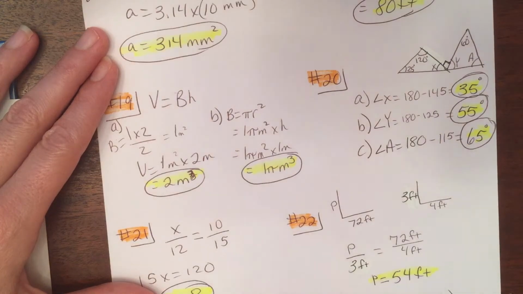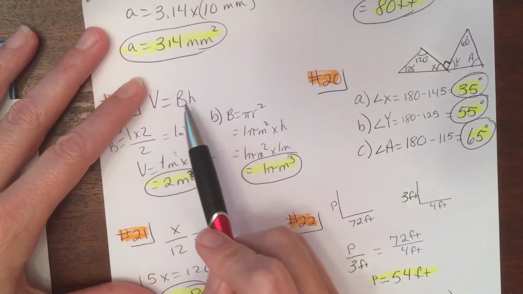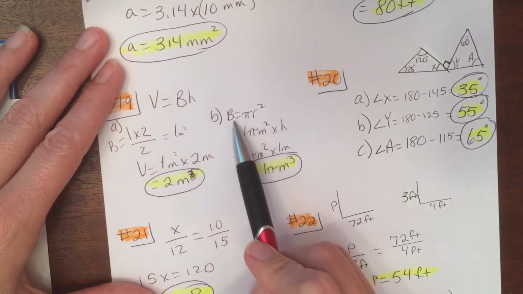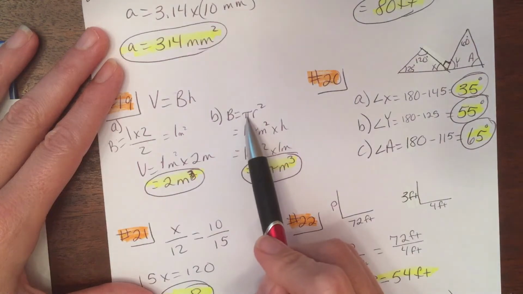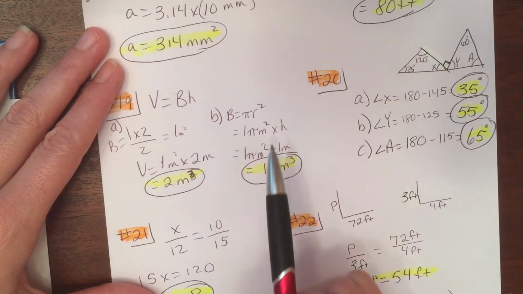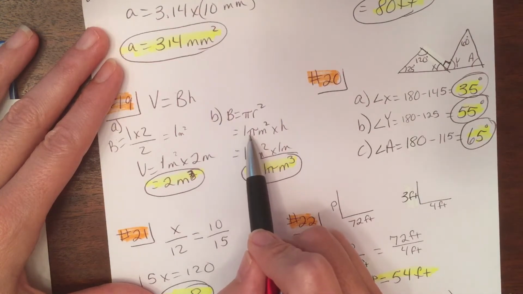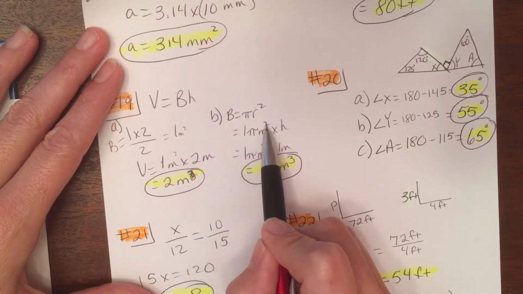Letter B is a cylinder. Okay, still our same formula for volume. Area of the base. On a cylinder, the base is a circle. So my formula for area of the base here, I'm going to use my pi r squared formula. It says leave pi as pi. R in this one is 1. So the area of the base is 1 pi meters squared.